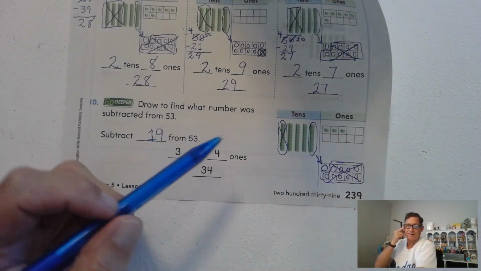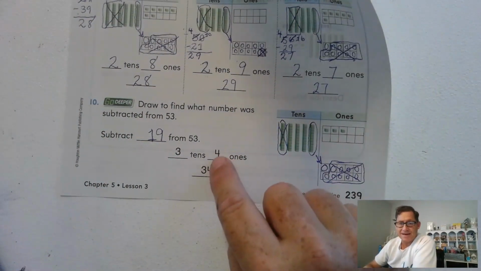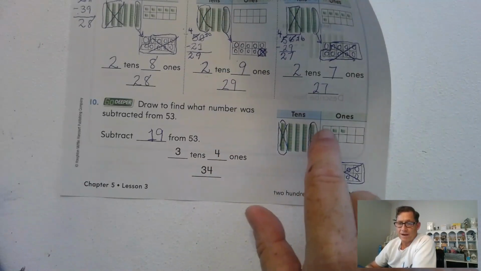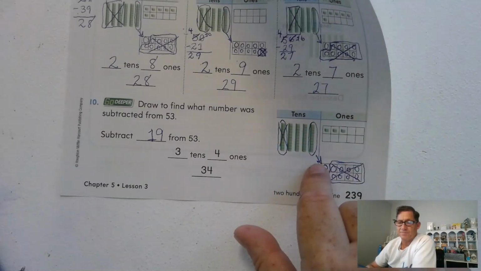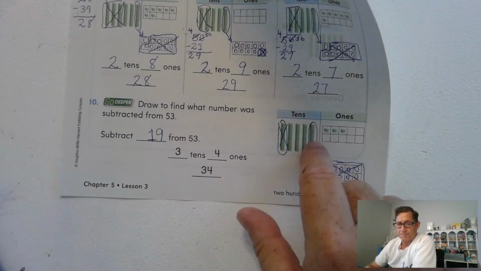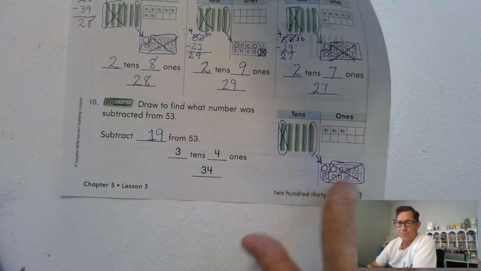So again, how did I know that? There were 3 ones here, right? They said my answer is 4 ones. Well, that means I have to have an extra 1 down here for me to have 4. But the only way to get this 1 is to have traded one of these 10s. Okay, so in my head I said, I need to circle that 10, trade it for 10 ones.